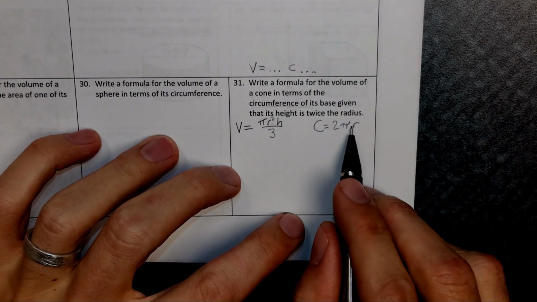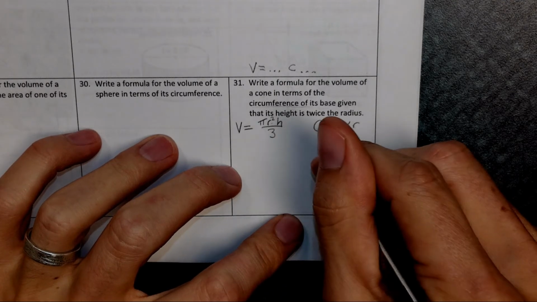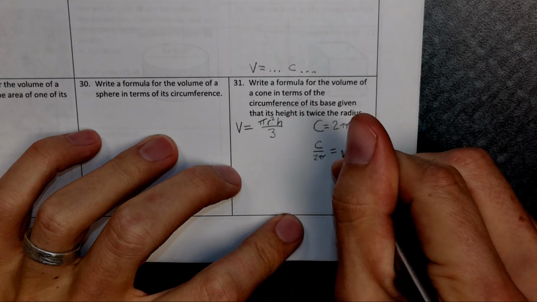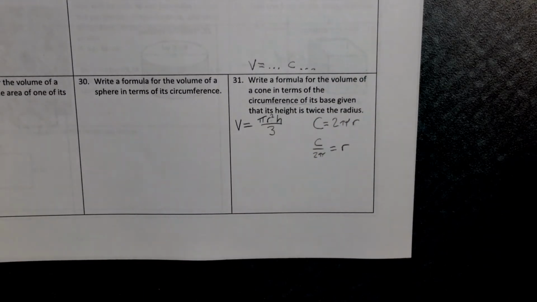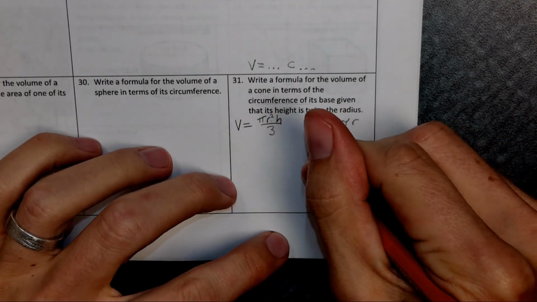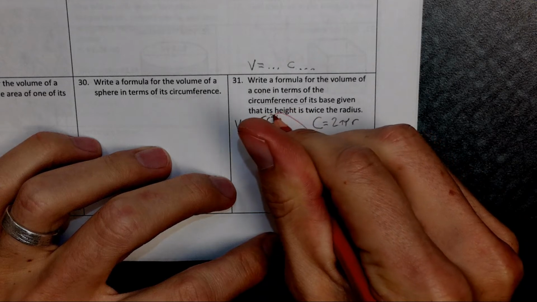To do that, because it's multiplied by 2 pi, we need to divide both sides by 2 pi. So c divided by 2 pi is going to equal r. And now we can take this and substitute this in for r.